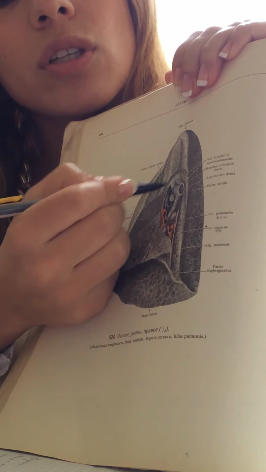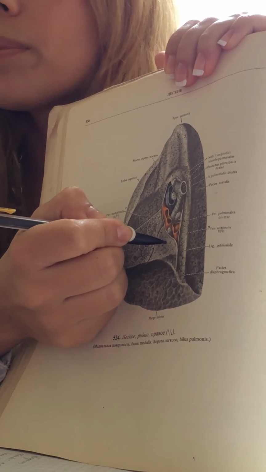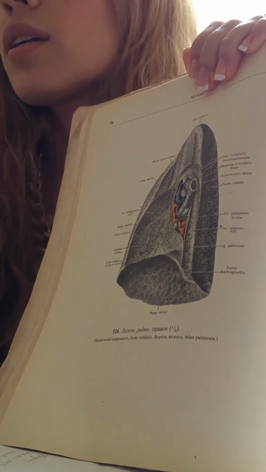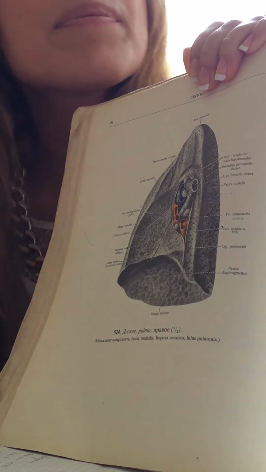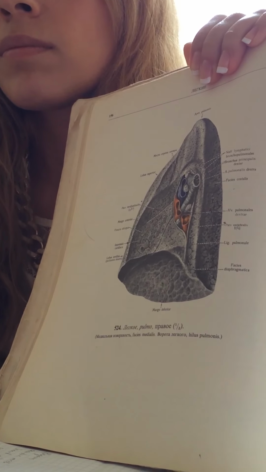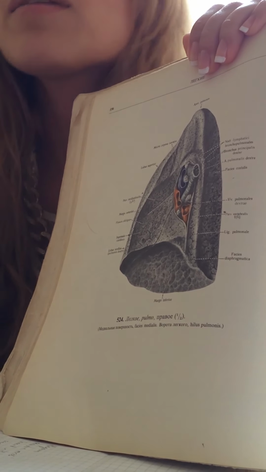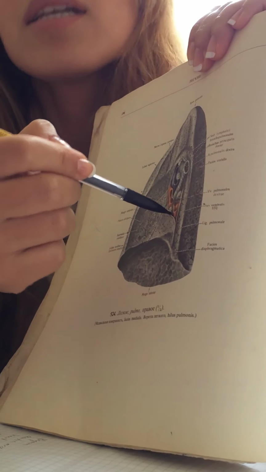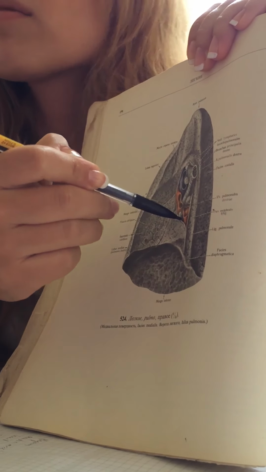And here we have to know the elements of this hilum pulmonis. First of all, what is entering the lungs? Principal bronchi, we said that. Also, pulmonary veins and pulmonary arteries. Now, the location of these elements in the right and left lung is different. So we have to know.